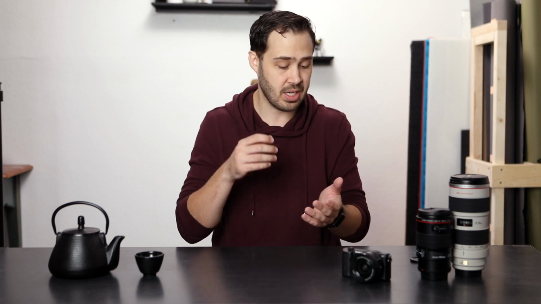Definitely use these modes when you're starting out to experiment and learn a little bit more about these concepts, because really the best way to get these ingrained in your head is just take a ton of photos, take a ton of video, and see what happens.